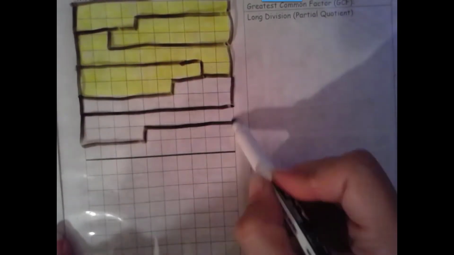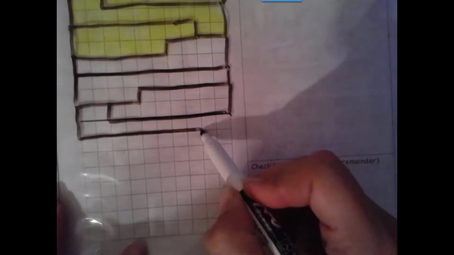14, 14. 6 plus 8 is 14. 12 plus 2 is 14. 8 plus 6 is 14. 4 plus 10 is 14. 10 plus 4 is 14. 6 plus 8 is 14. And again, we have 12, so that means that 14 is not our greatest common factor.